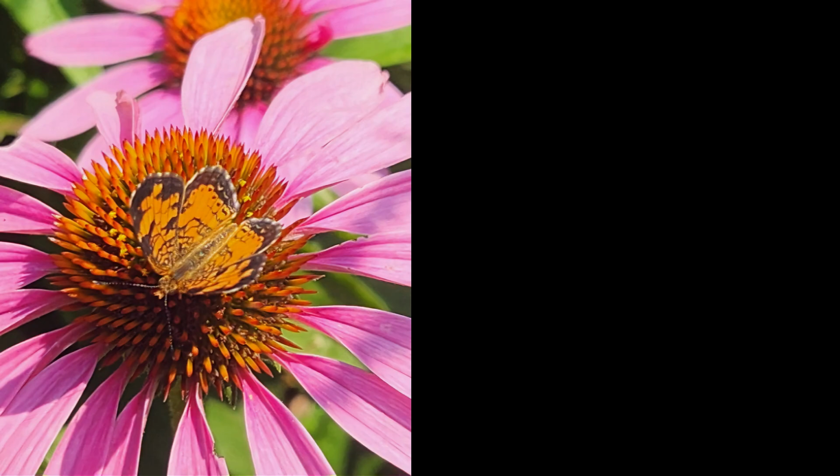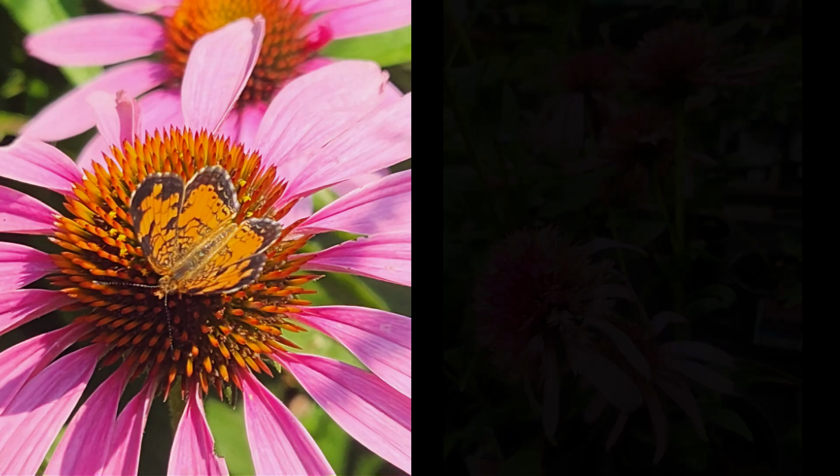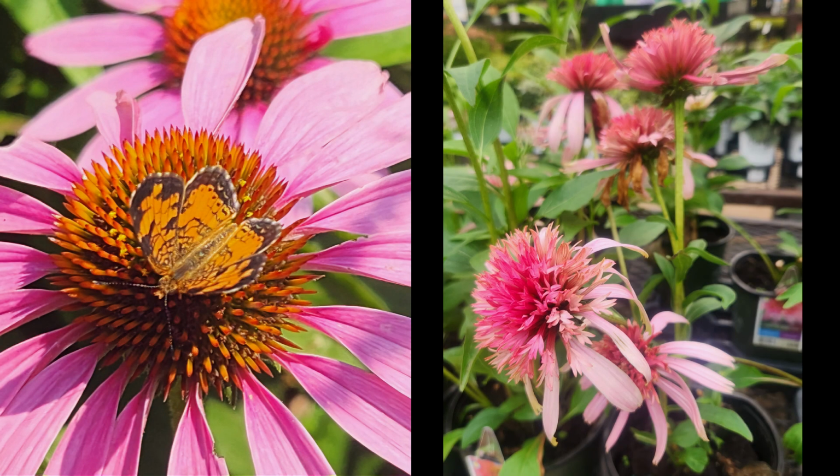Take a look at this straight species of purple coneflower and look to the right at a cultivar recently introduced. I don't think this butterfly would even know what to do with this cultivar. It's so different than the original.